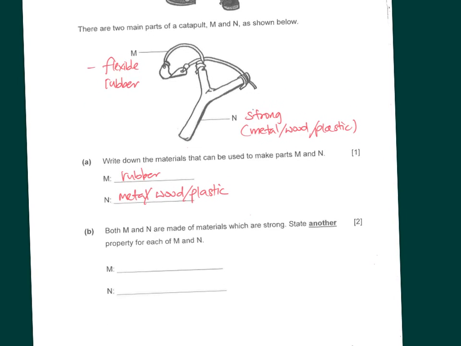So for the last part, part D, both part M and N are made of materials which are strong. Now state another property for each of M and N. Property. So they mentioned strong here. So we talk about M being flexible, so it should go in here. And part N, since it has already mentioned strong, what other properties can we talk about?